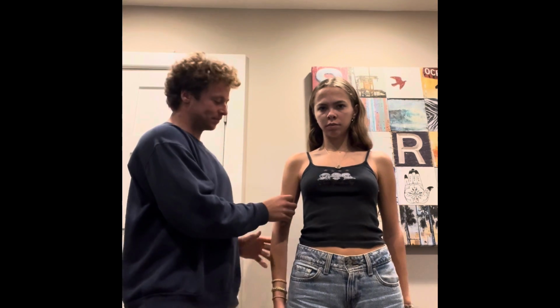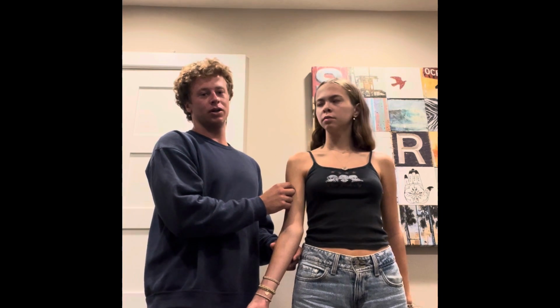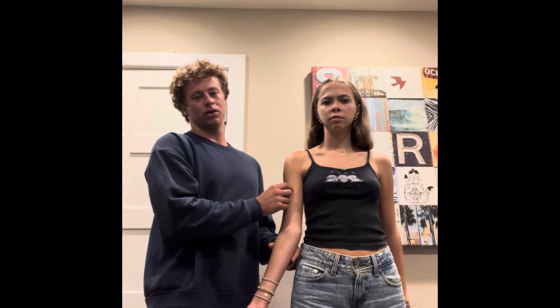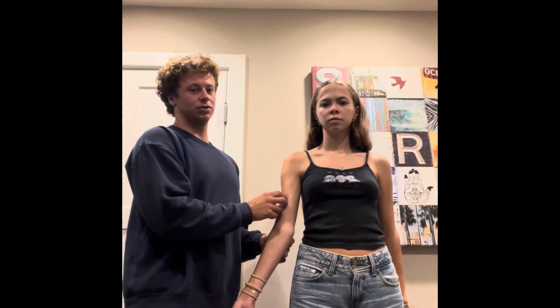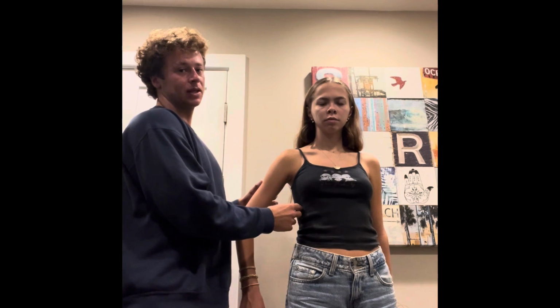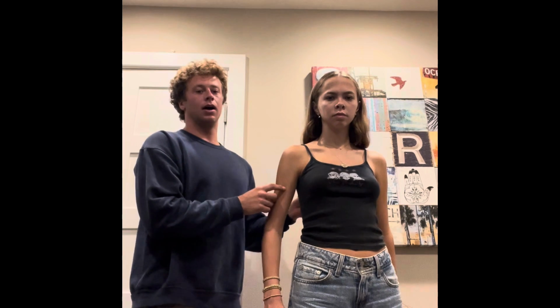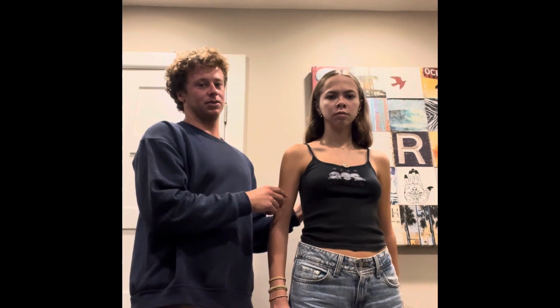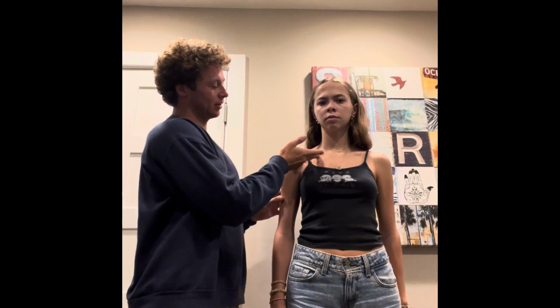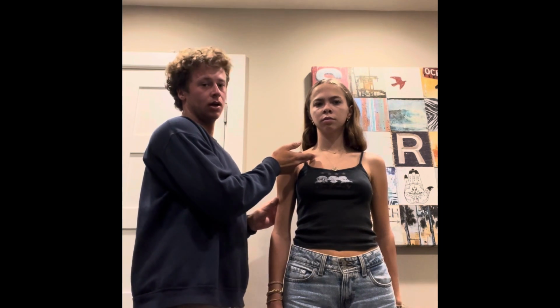Next, we have the coracobrachialis, which runs down the humerus right here on the inside of the humerus. This does pure shoulder flexion, adduction, and horizontal adduction. The serratus anterior are right here running across the ribs. These muscles do protraction of the scapula, which is back here. Next is the subclavius, which is sitting right underneath the clavicle right here, and that does depression of the clavicle.